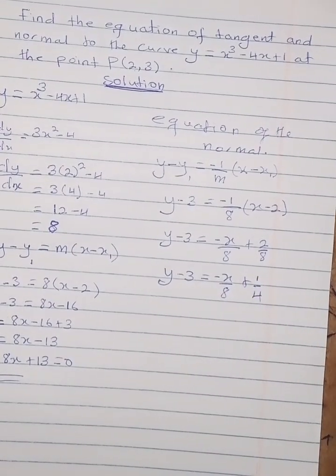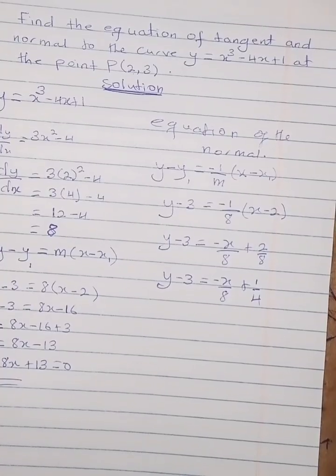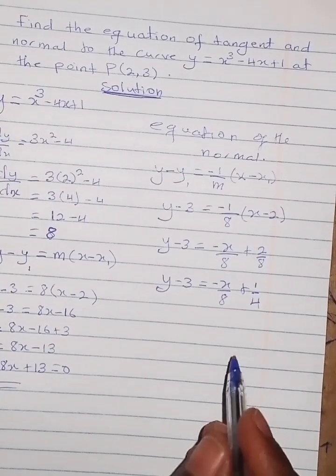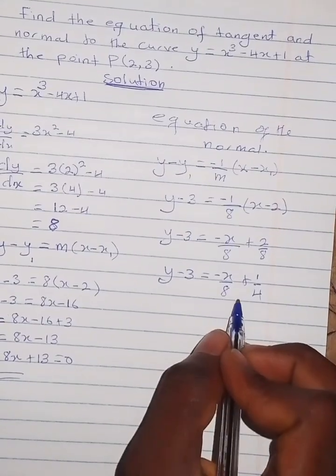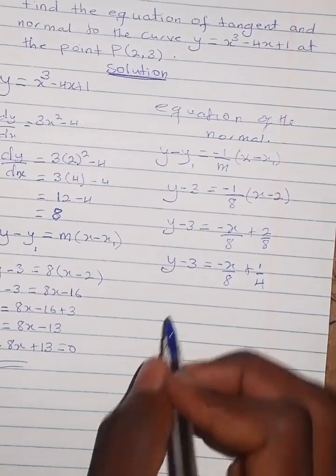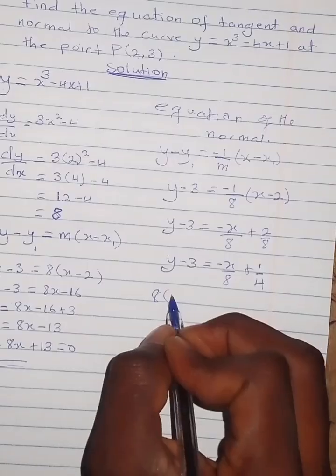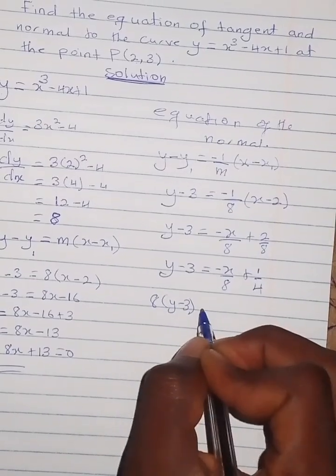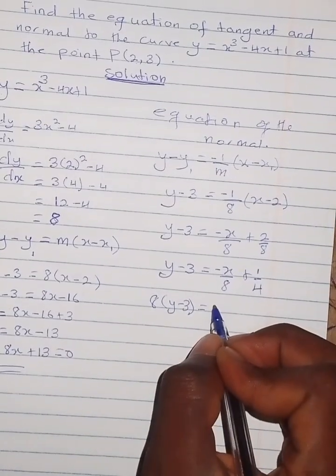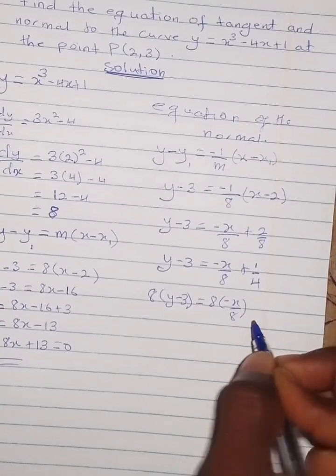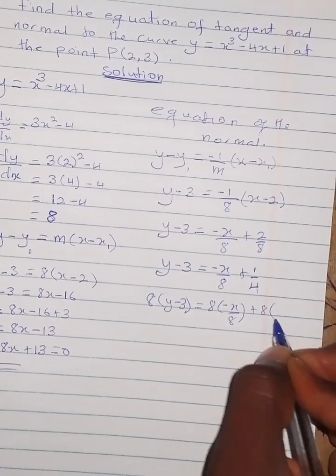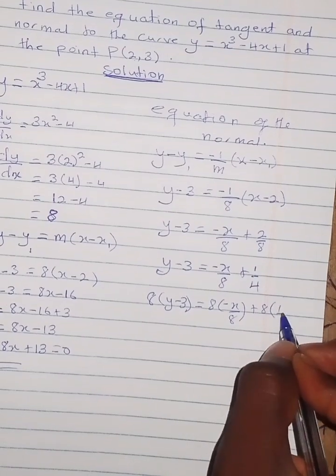Is that okay? Now, at this point, we are going to multiply through by the LCM. The LCM in this case is 8. So 8 multiply y minus 3 is equal to 8 into bracket negative x over 8 plus 8 into bracket 1 over 4.